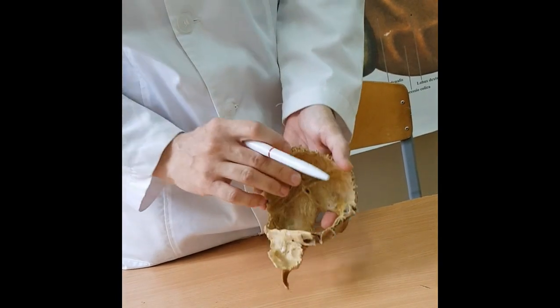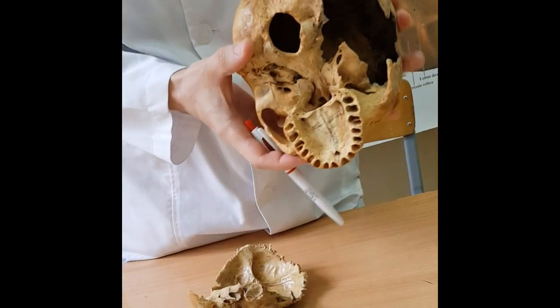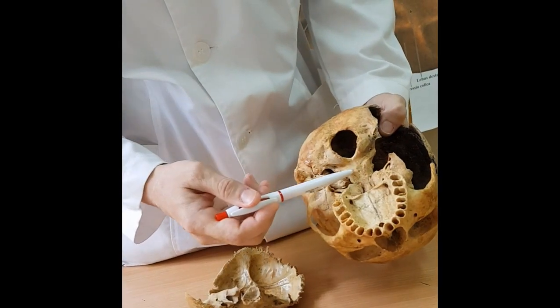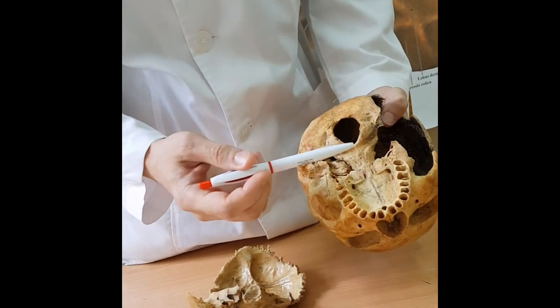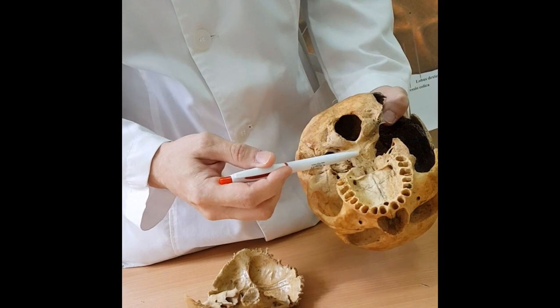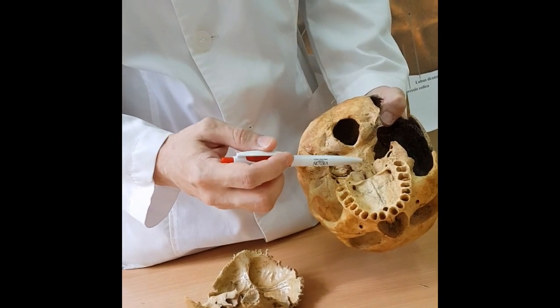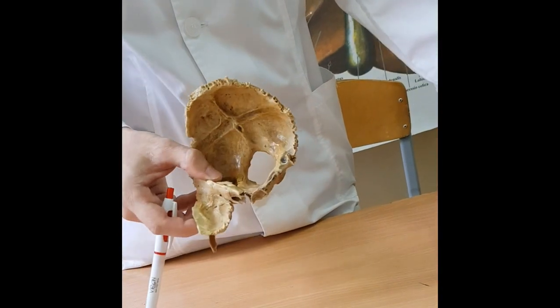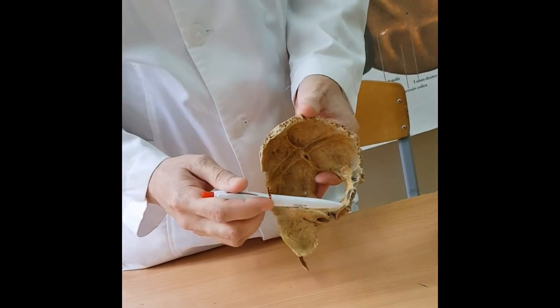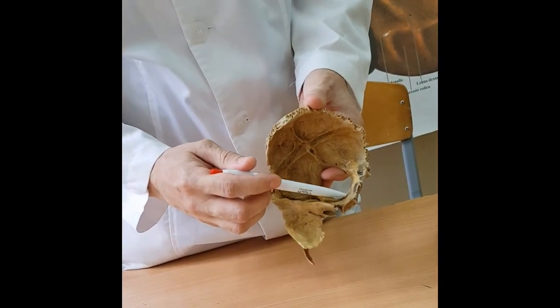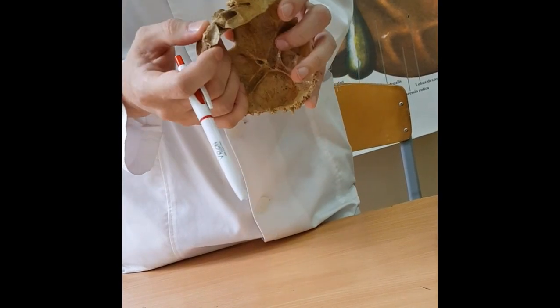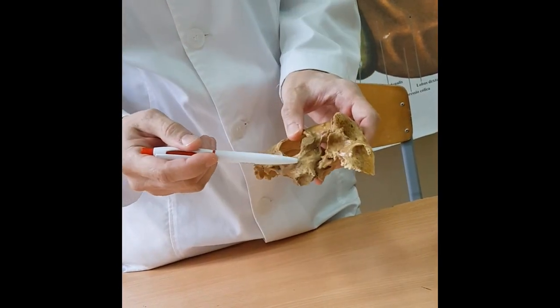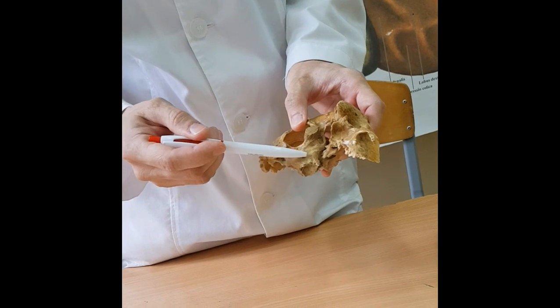We can see it here. This is connection between basilar part of occipital bone and sphenoid bone. It has name clivus. This is clivus. On external surface we can see pharyngeal tubercle on basilar part.